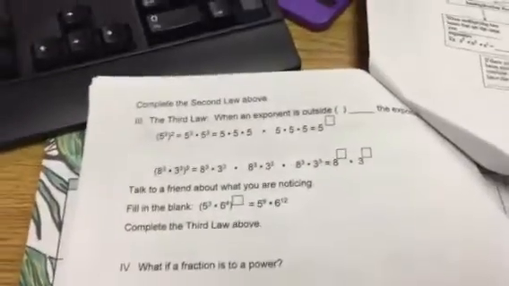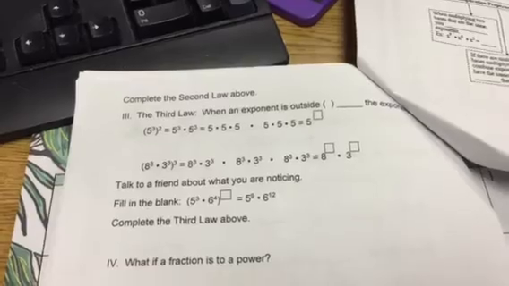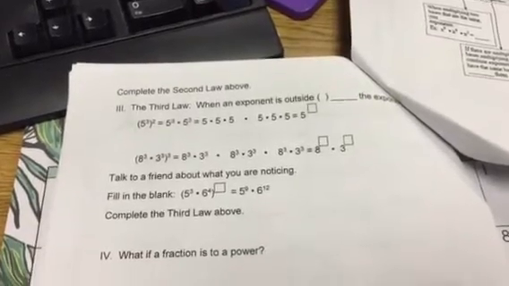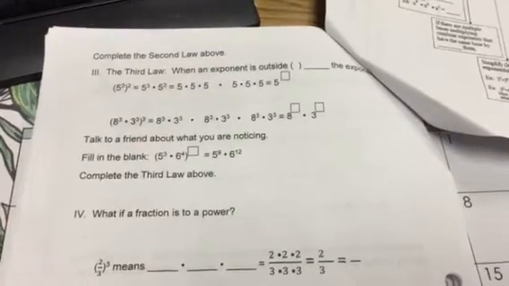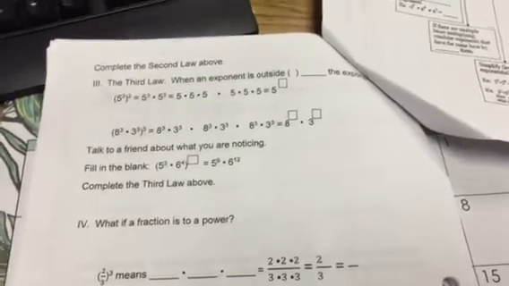In class today, we focused on the first two laws of exponents, which we worked on the page before this, on page 13. For homework, I'm going to complete this next page for you, and then you all are going to complete the next page.